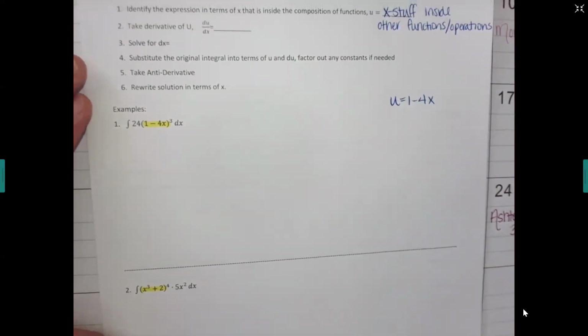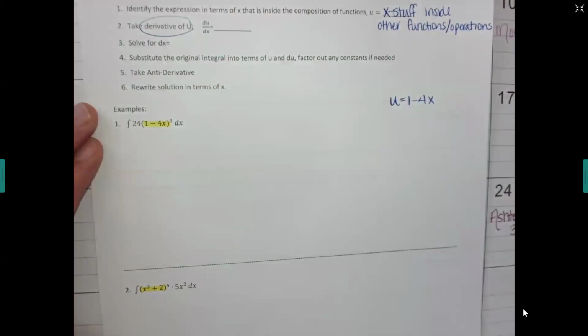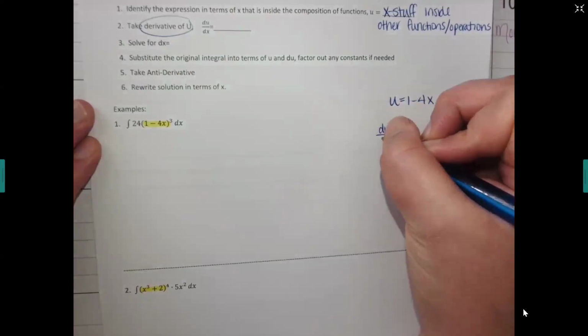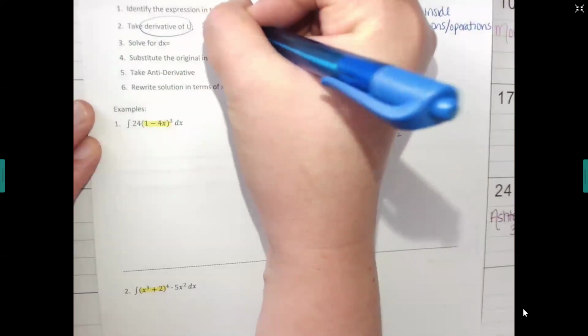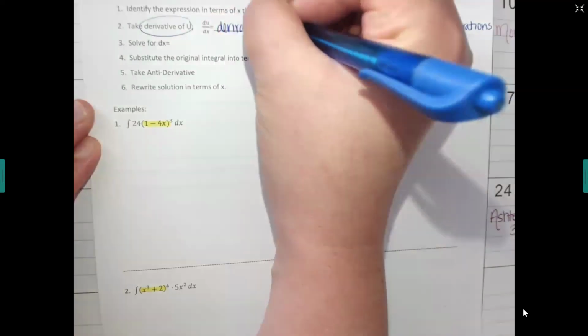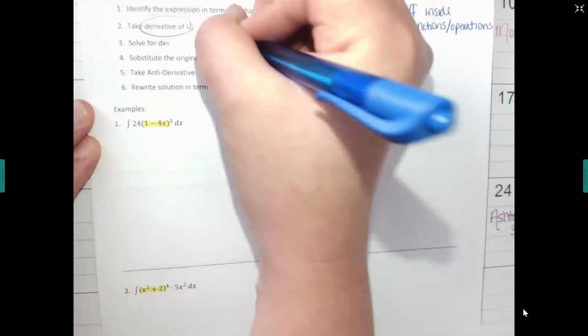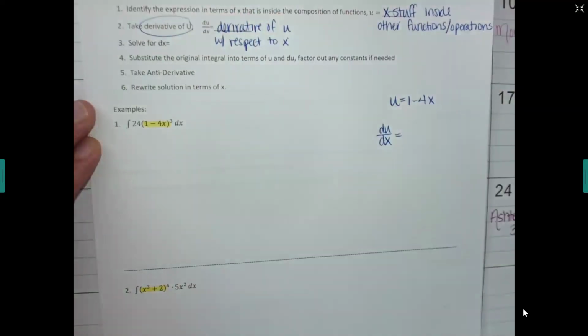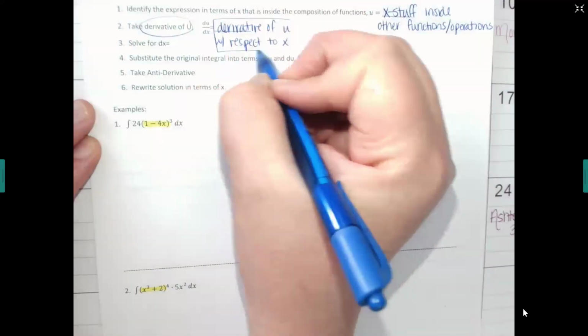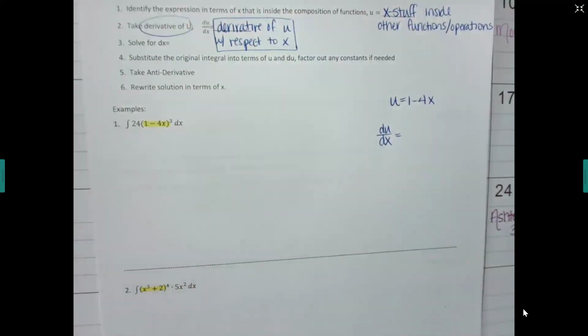Okay, step number 2. I chose my u in step 1. Step number 2 is I'm going to take the derivative and call it du dx. Now, think about what that stands for. du dx means the derivative of u with respect to x. That's what du dx stands for: I'm taking the derivative of u, and x is my variable.